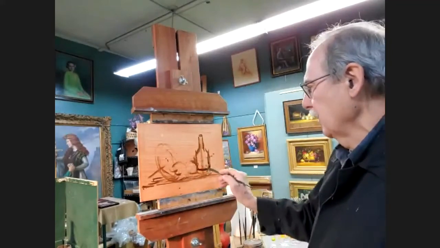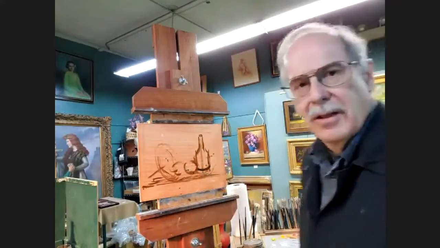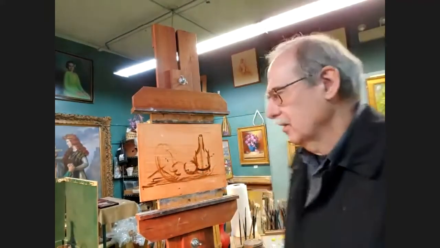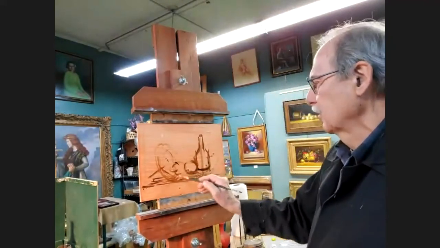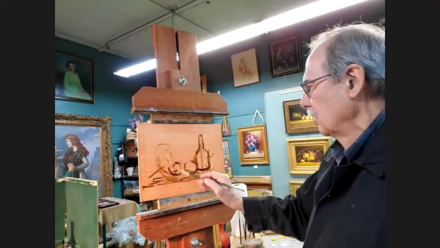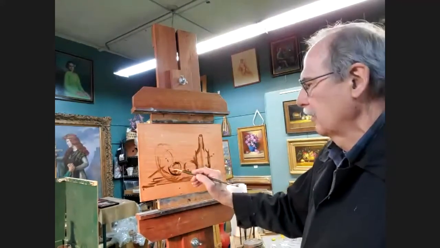And I have my lightest object in the lightest light. If you look at the great Dutch artists, they always have the lightest object in the lightest light. So I have a yellow apple and I have a red apple.